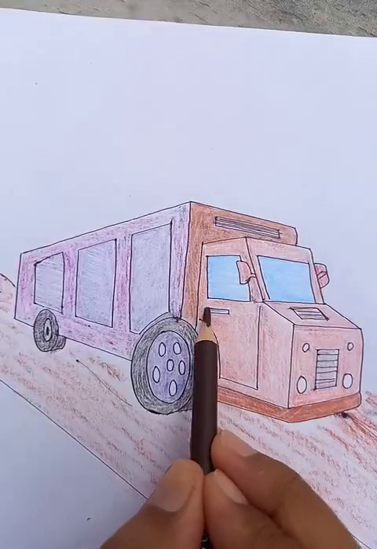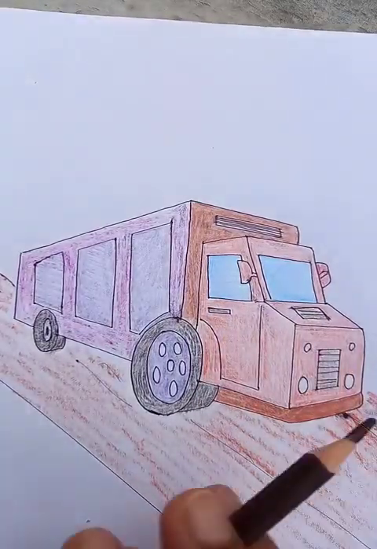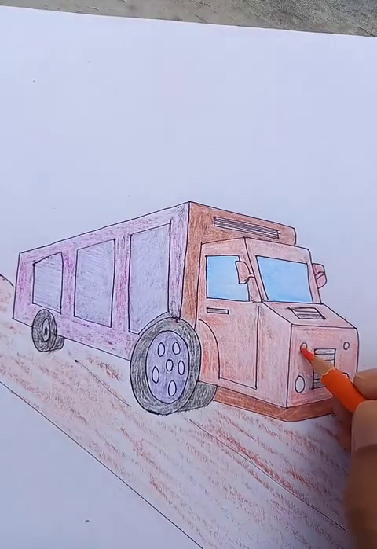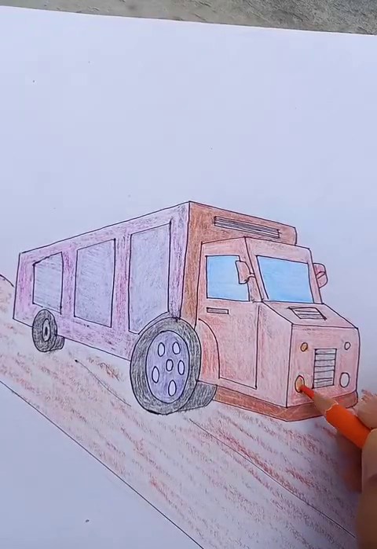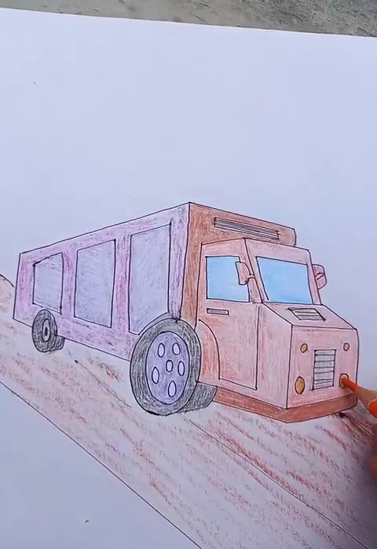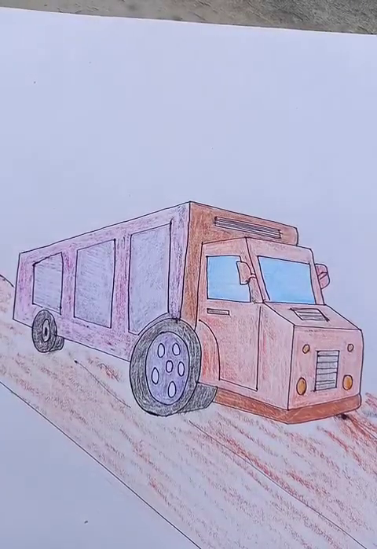Okay, the orange color we see for the headlights. The drawing is done. I hope you like the video.